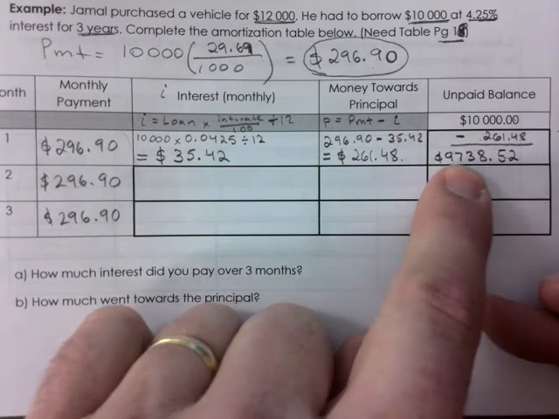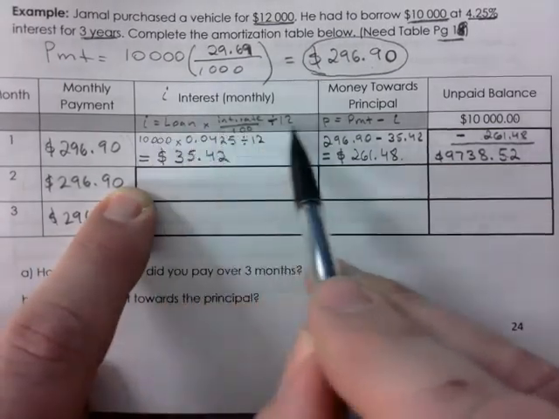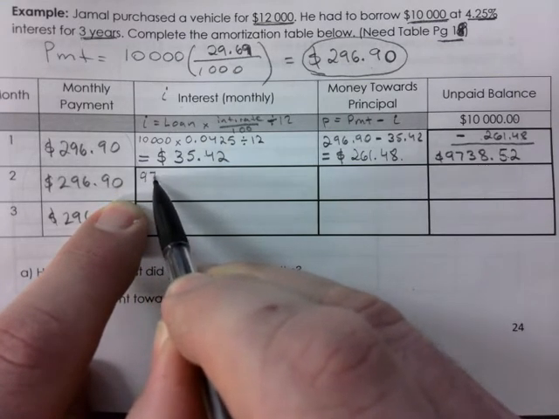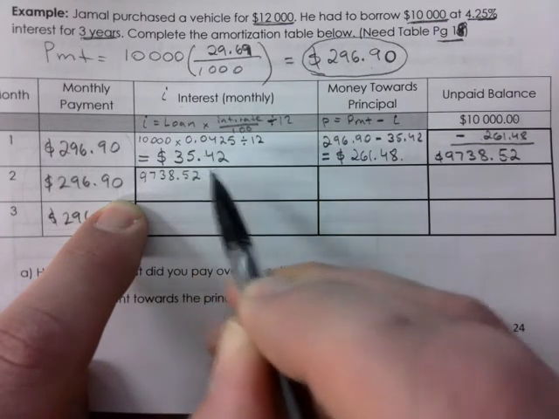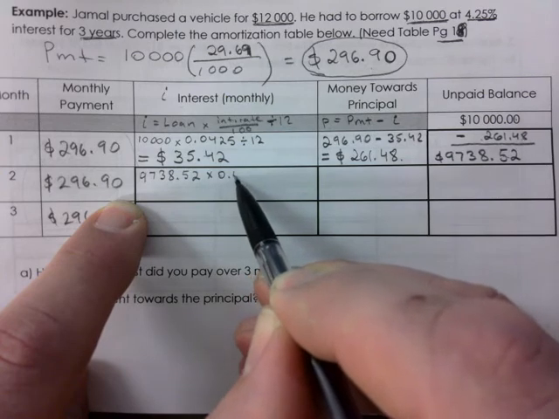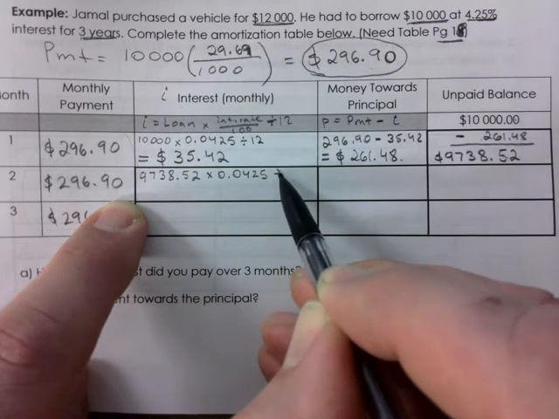So we bring this one with us now, and we use this formula again, but now it's 9,738.52 times the interest rate, which stays the same, and we still divide by 12.